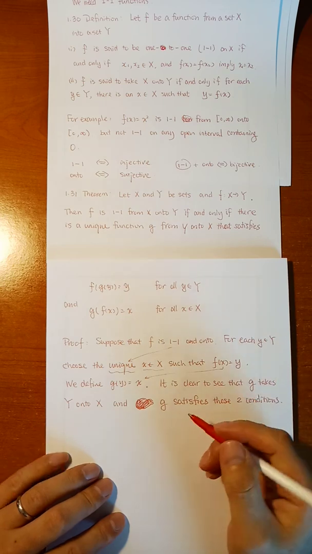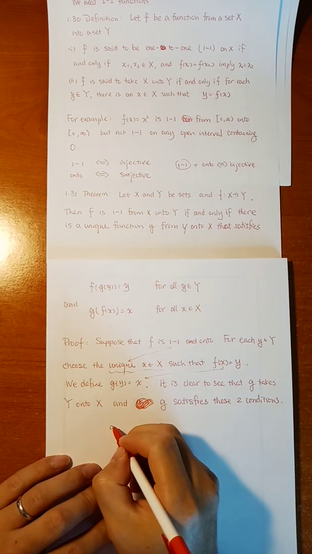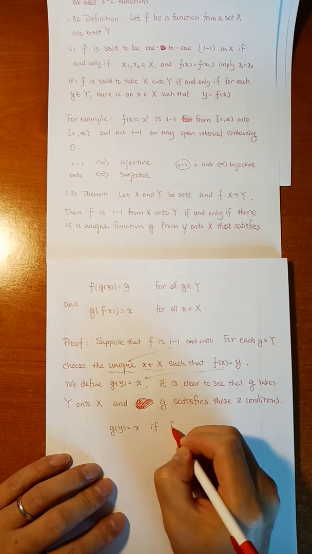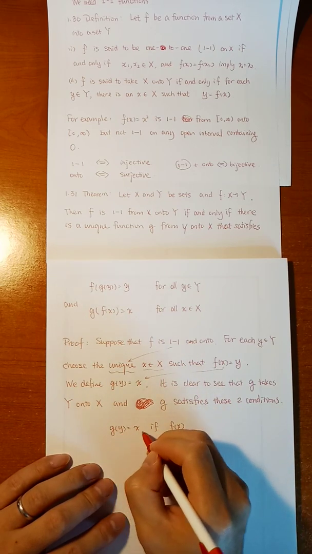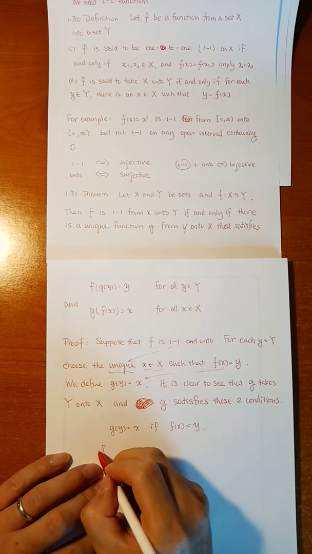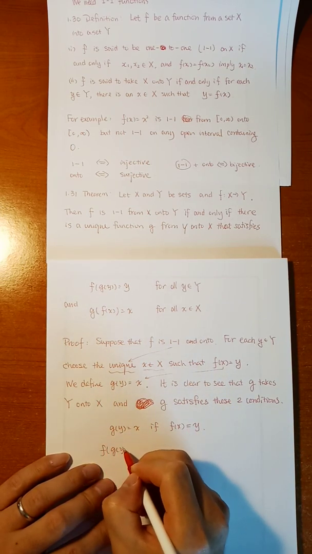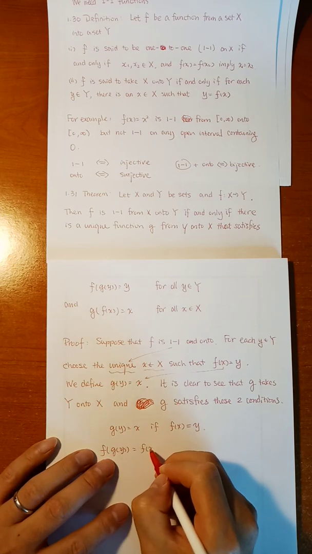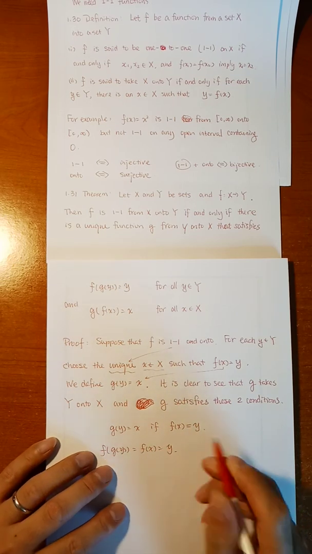How do we know g satisfies the conditions? We know g(y) is equal to x if f(x) is equal to y. Then f(g(y)) is f(x), so it's y.